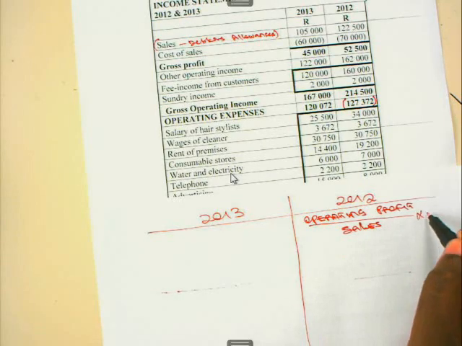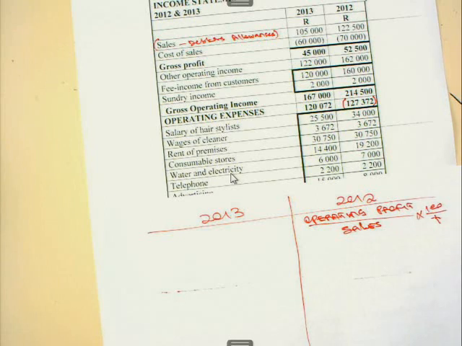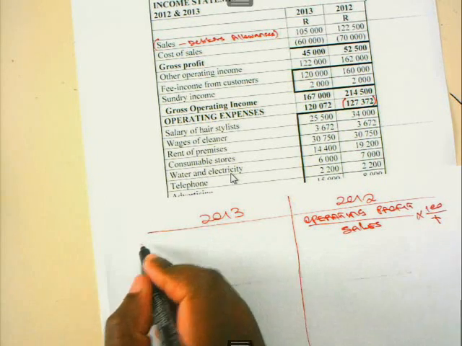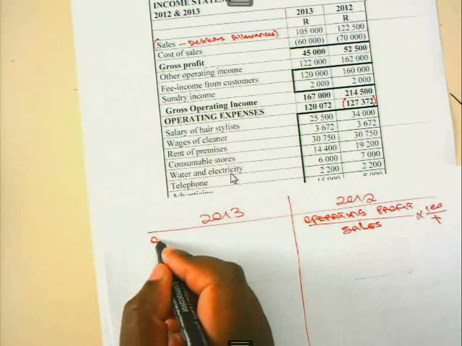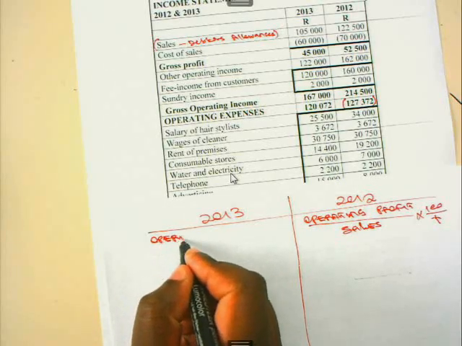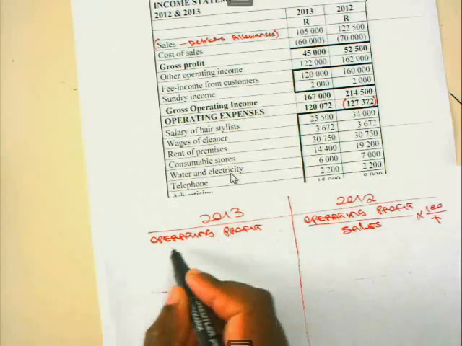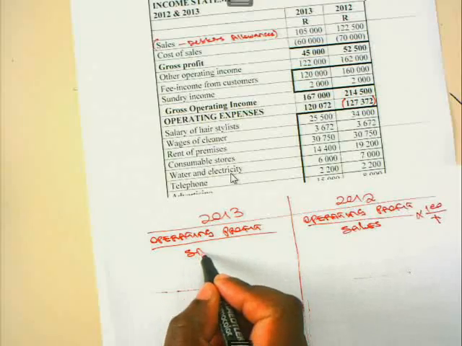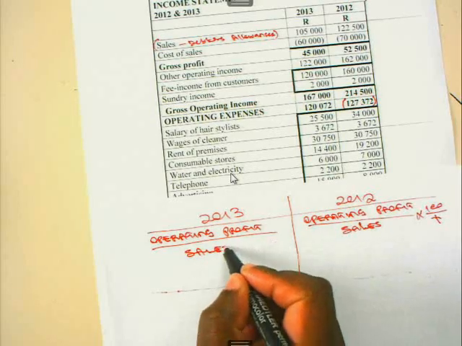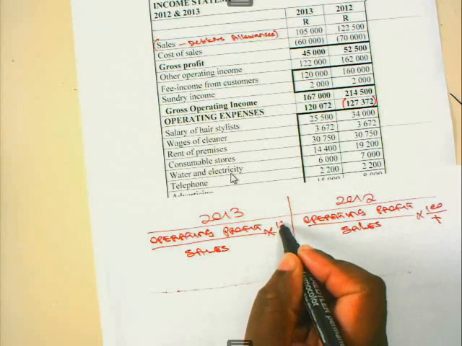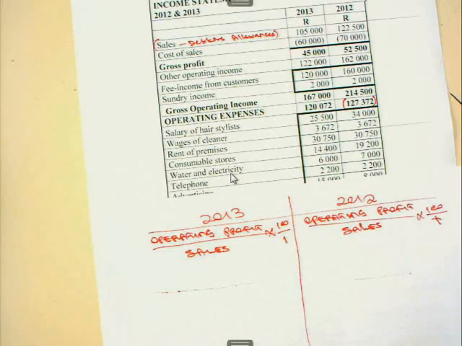Over sales, we will multiply that by 100 over 1.